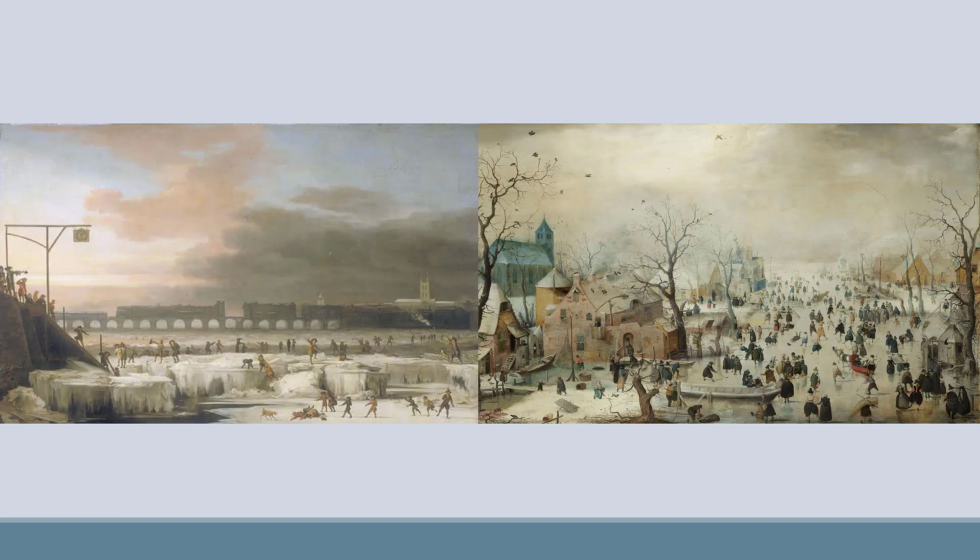Here is some artwork from the Little Ice Age. The Thames froze in London. You can also see the canals in Denmark froze, which isn't a super common occurrence.